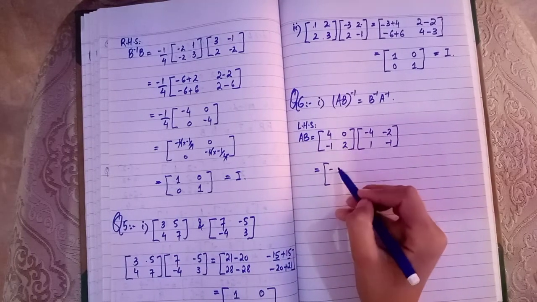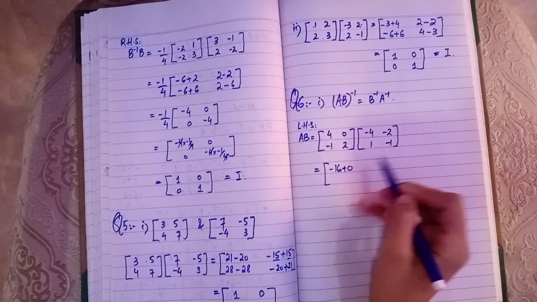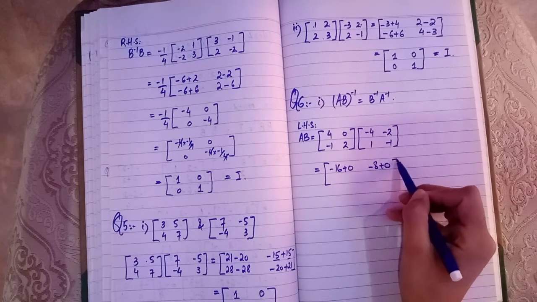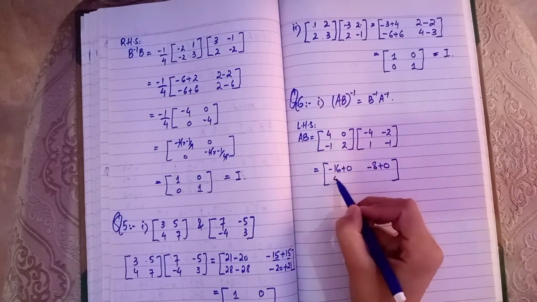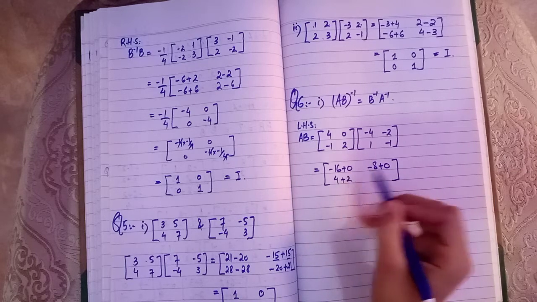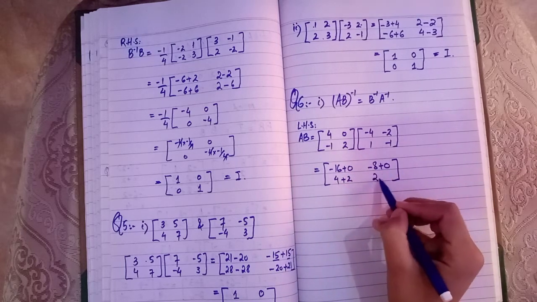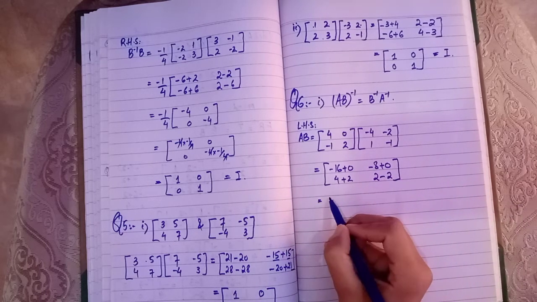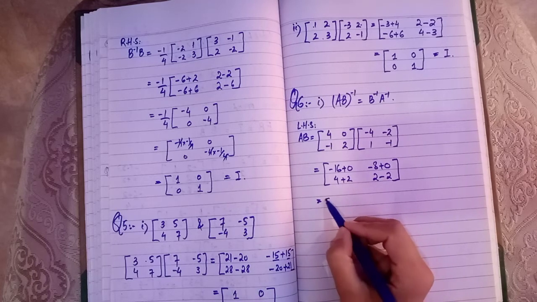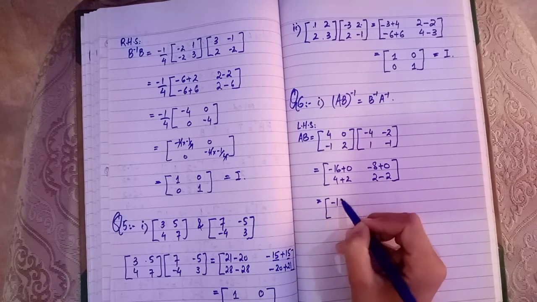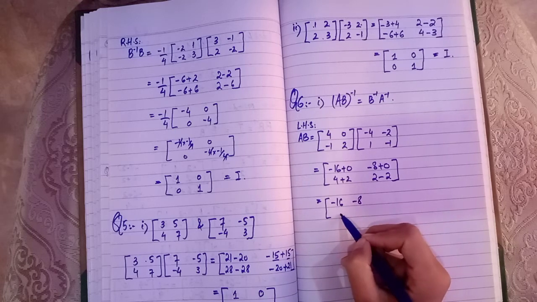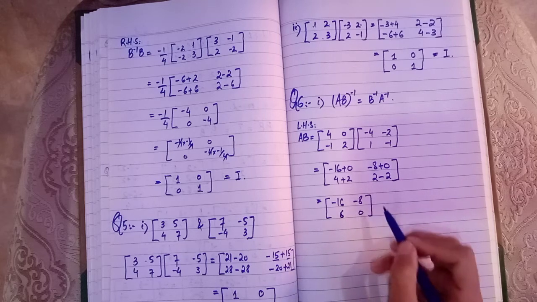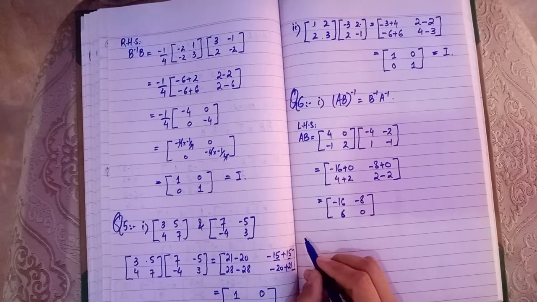Plus minus minus, 4 fours are 16, plus 0. Plus minus minus, 4 twos are 8, plus 0. Minus minus plus 4, plus 2. Minus minus plus 2, minus 2. This is what we have done. Minus 16, minus 8. 4 plus 2 is 6. 2 minus 2 is 0. This is the AB. Okay.